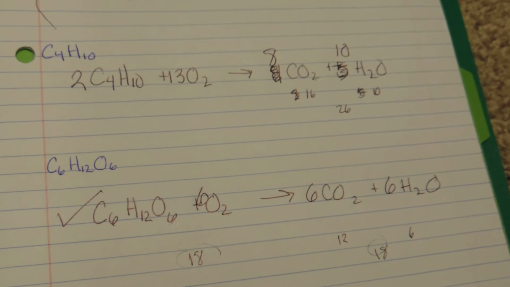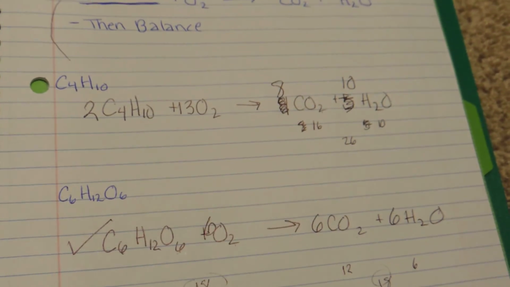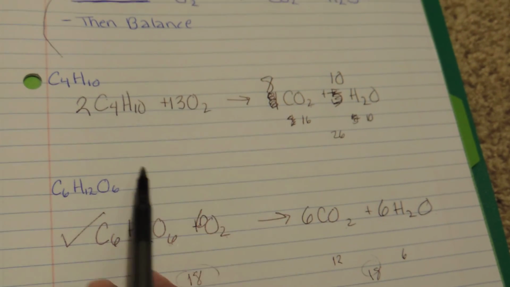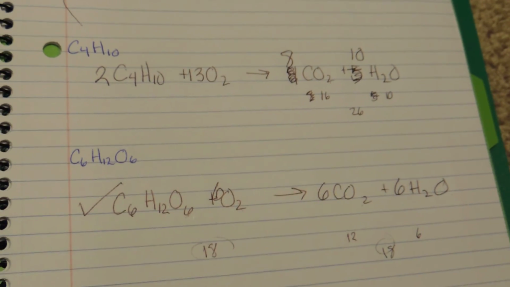These can be the hardest ones to balance because of the O's appearing at least 3, sometimes 4 times. So just make sure to take your time. Don't get frustrated. And if you get kind of stuck, remember you can always double everything and come back and it should work out.